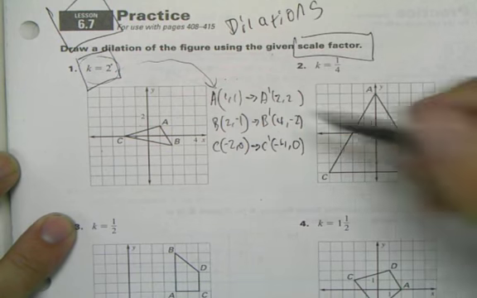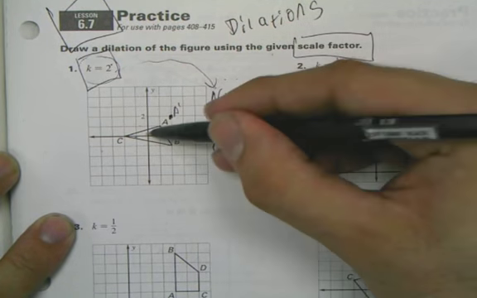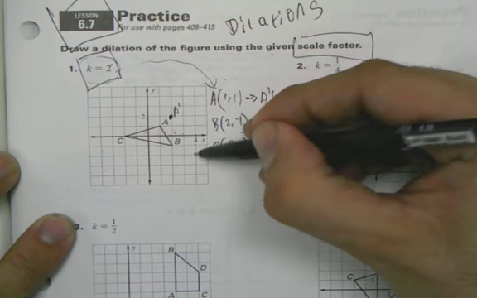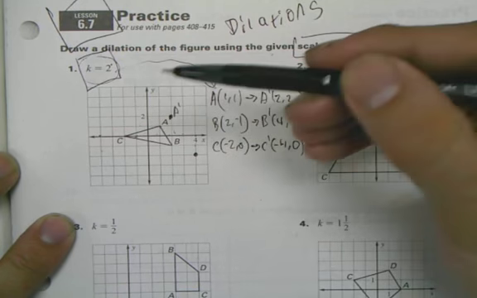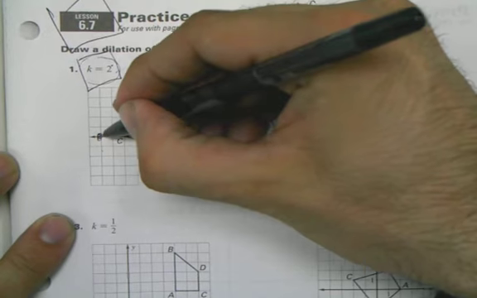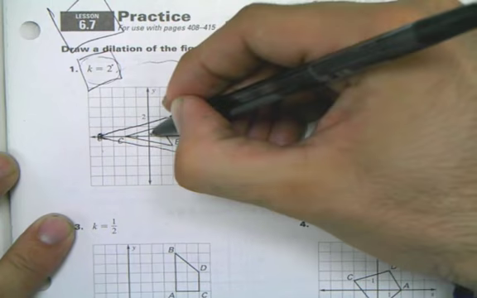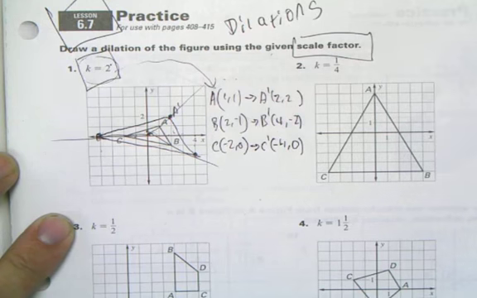And then let's draw A prime. So we have 2 comma 2, which is going to be A prime. B prime is going to be 1, 2, 3, 4, comma negative 2. All right. And C prime is 1, 2, 3, 4, comma 0. And there you go. There is the dilation. And you can see that it's all dilating out from the origin as it's growing out, bigger and bigger and bigger.